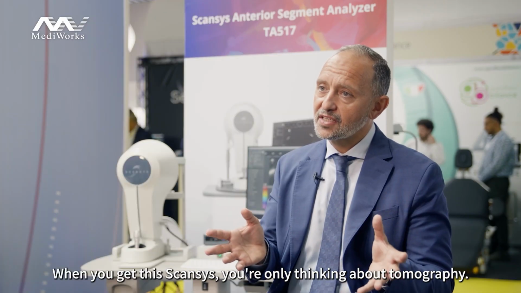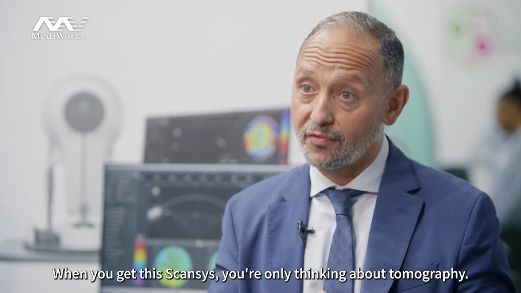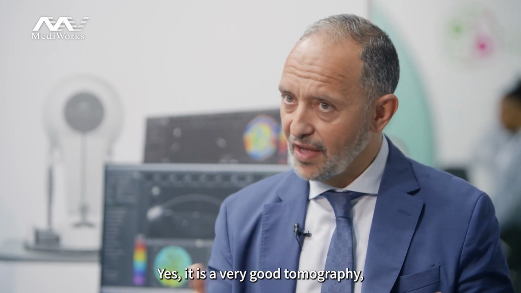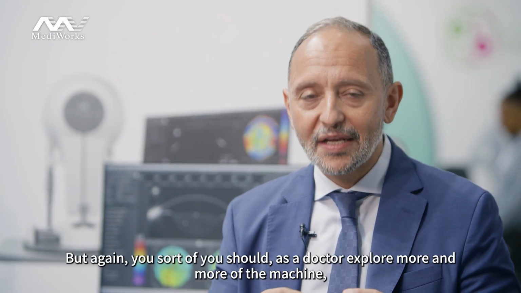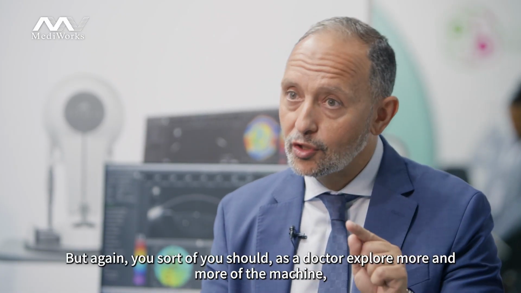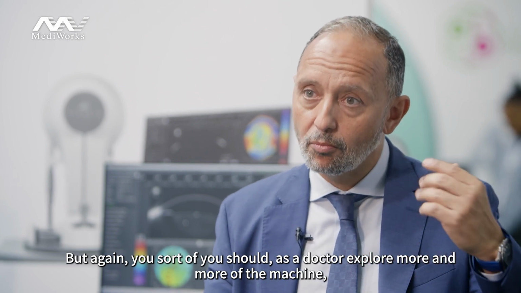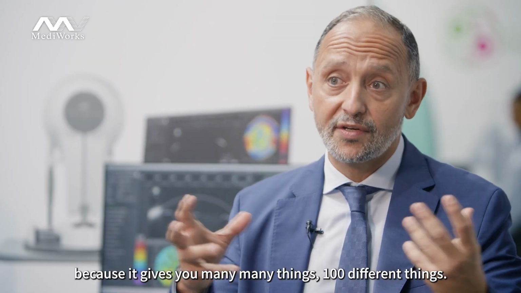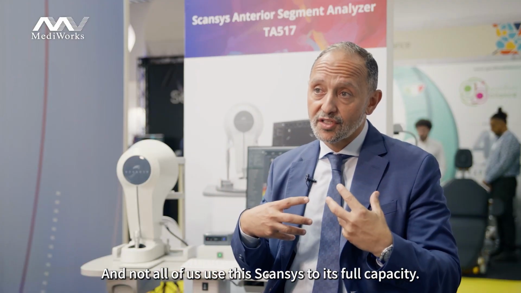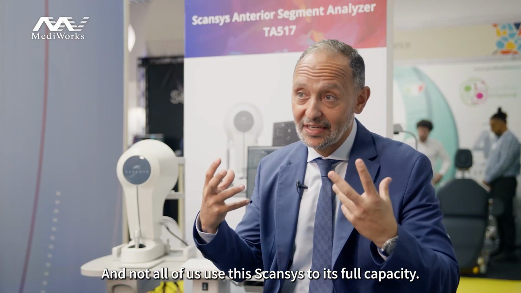When you get the Kisc, you're only thinking about tomography. So yes, it is a very good tomographer, it gives you very good scans and very good maps. But again, you should, as a doctor, explore more and more of the machine because it gives you many, many things, 100 different things. And not all of us use the Kisc to its full capacity.